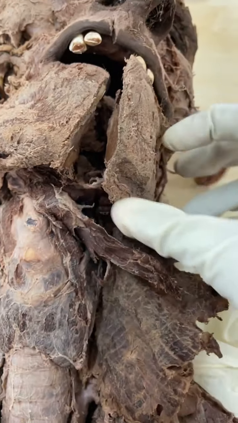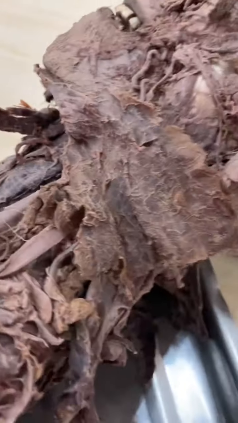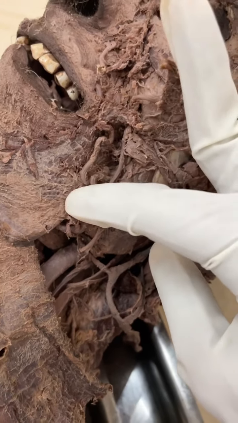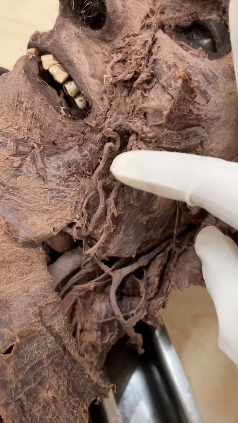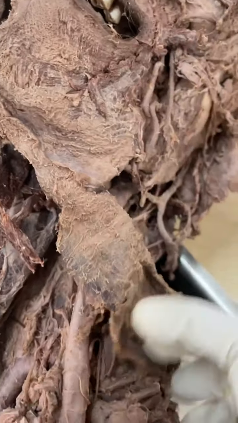And then if you come to the opposite side, here also you could see the platysma. You could see the tortuous vessel, that is your facial artery, and nearby the straight vein, the facial vein, is seen over here.